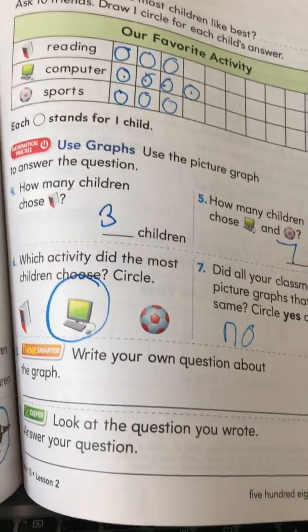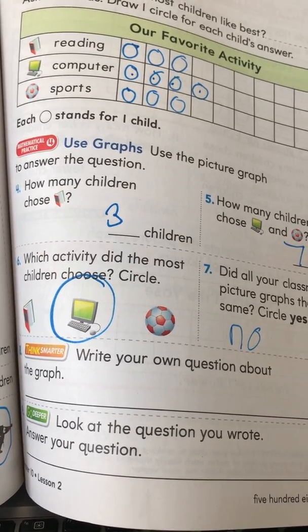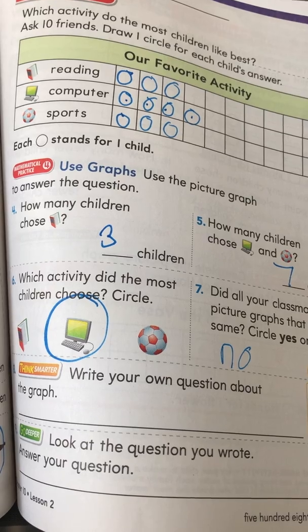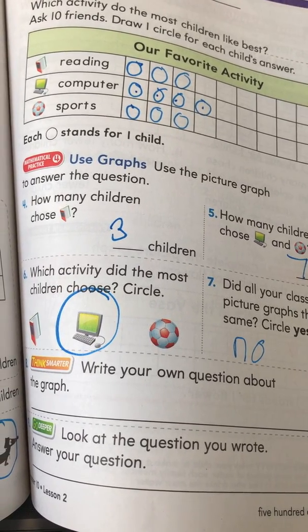And then it says that you could answer your question. So think about your question and then answer it. And again, if you want to make your own graph at home, you can.